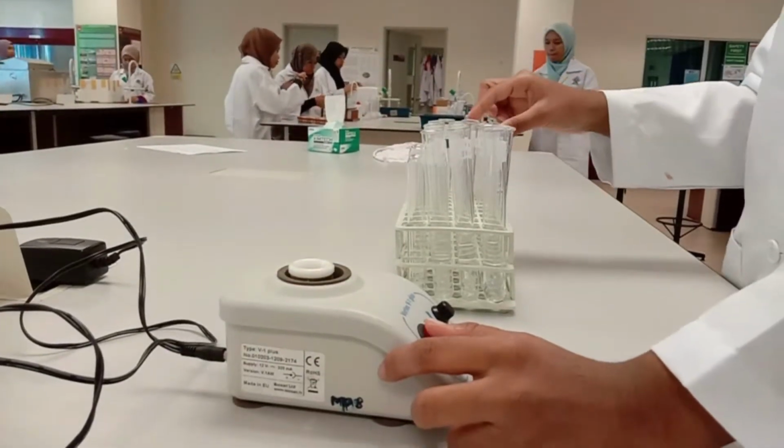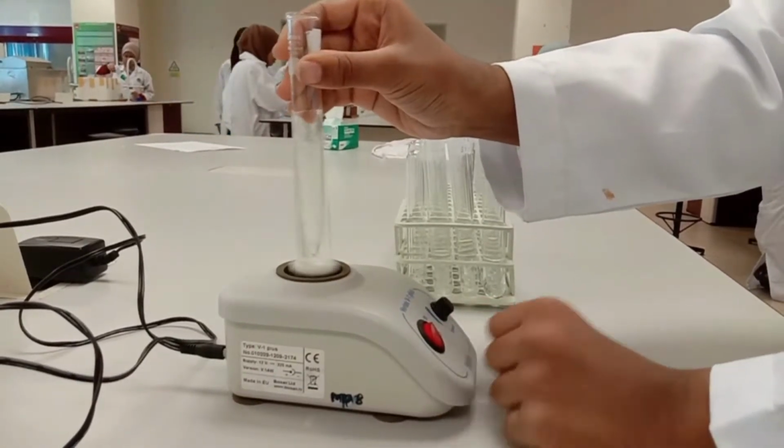All of the test tubes were shaken using a shaker until the solution dissolved.